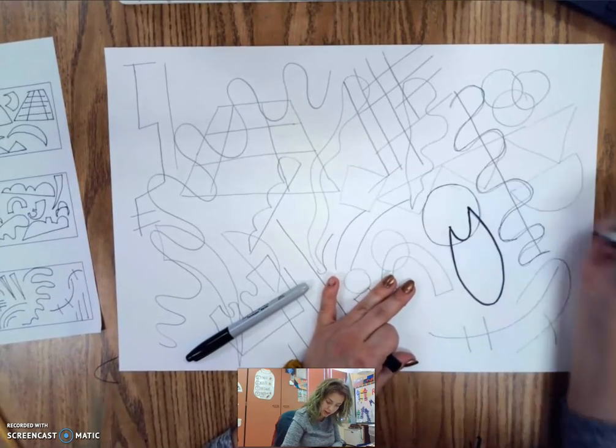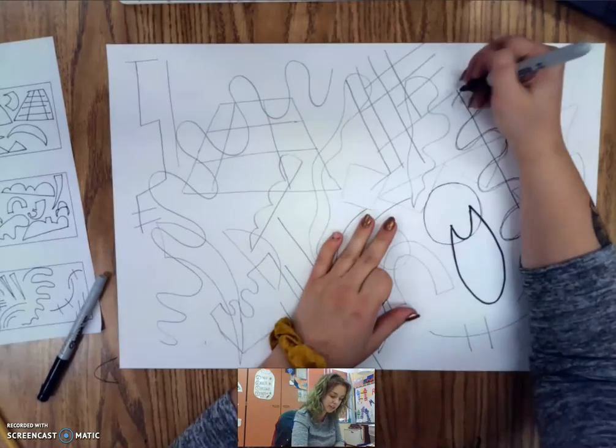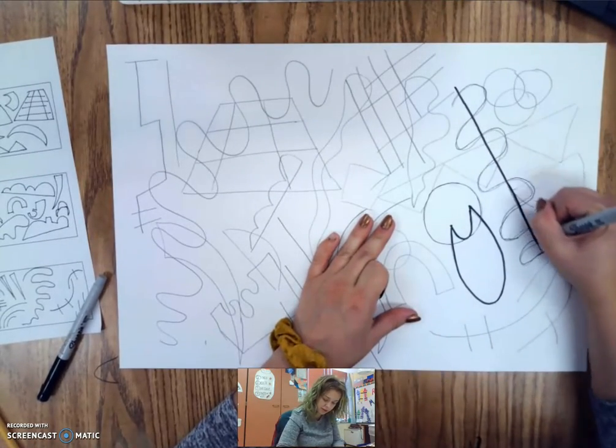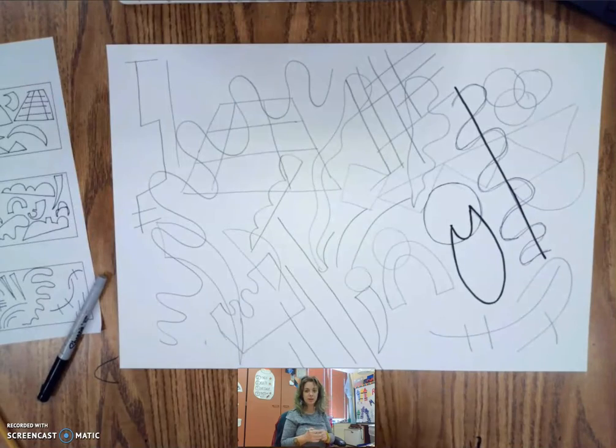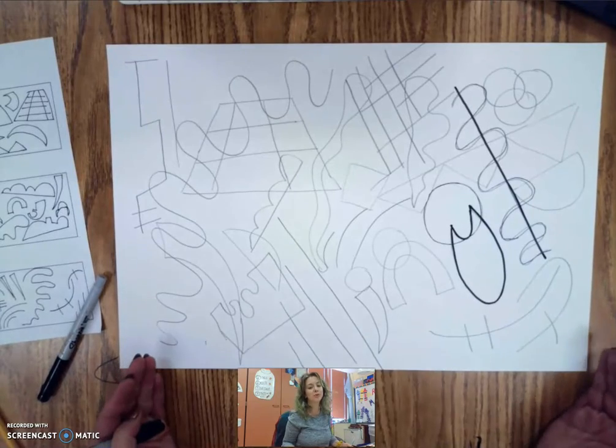So I'm going to keep outlining this, and then I will go back and erase any pencil lines that are hanging out that I need to get rid of, and then we're going to get this colored in. So I'm going to keep outlining and then erase my pencil lines, and we're going to move on to our next step, which is getting this all colored in. So beautiful.